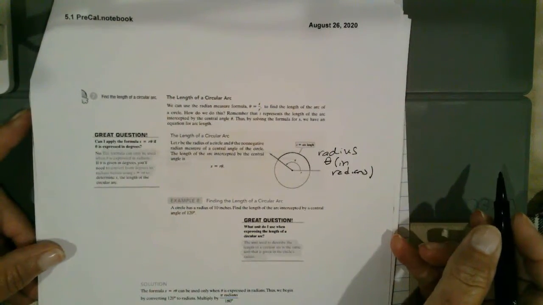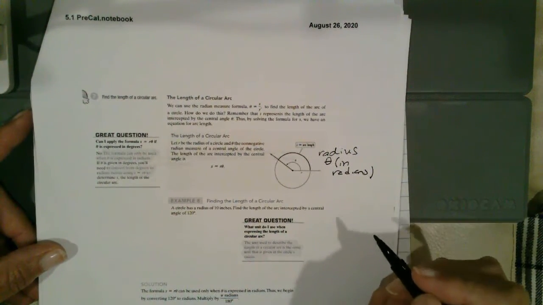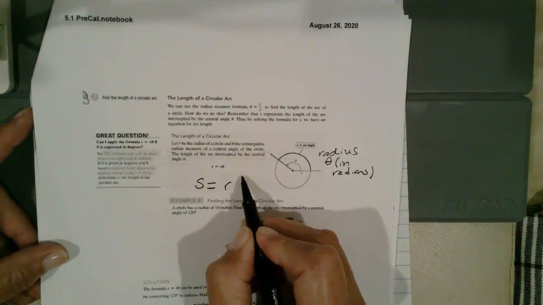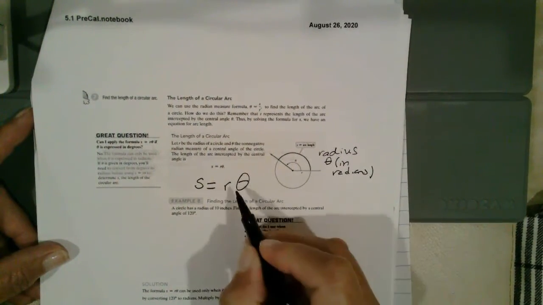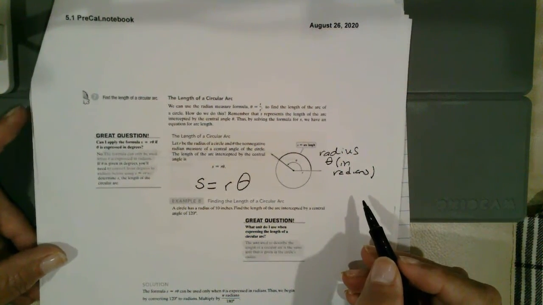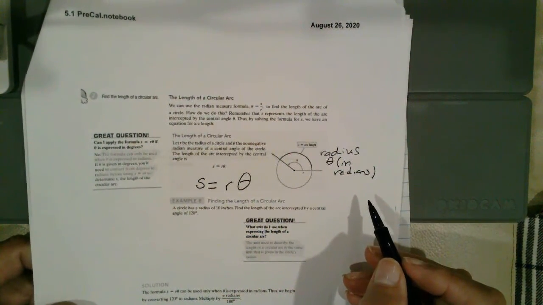So if you are given a degree measure, it must be converted to radians. So arc length, S, is equal to your radius times your angle measure, that's theta, in radians. Let me see if I can emphasize that one more time. In radians. So let's practice some problems like that.